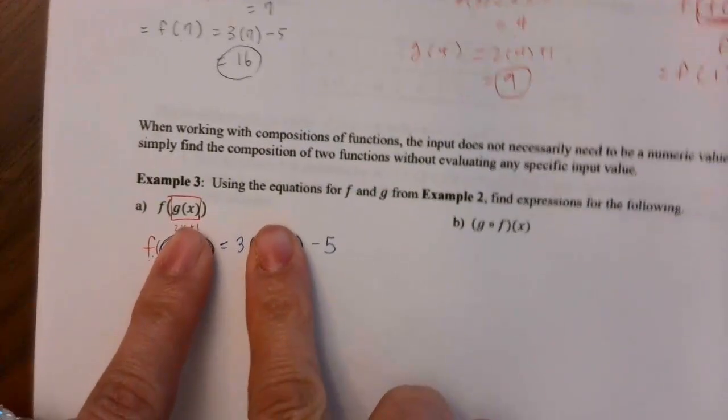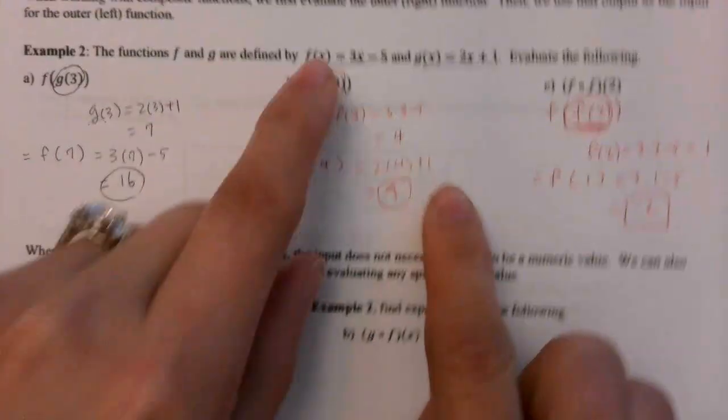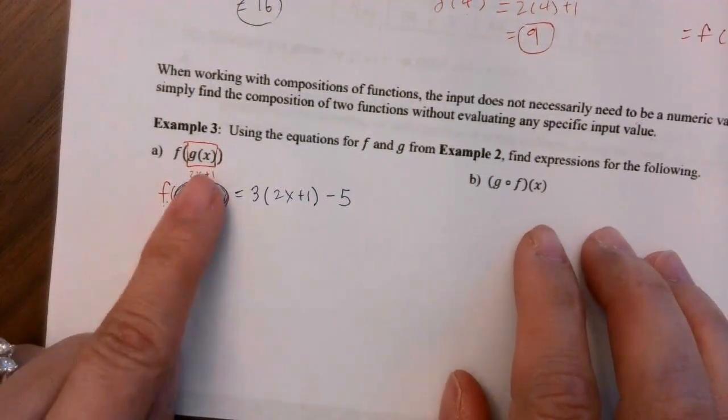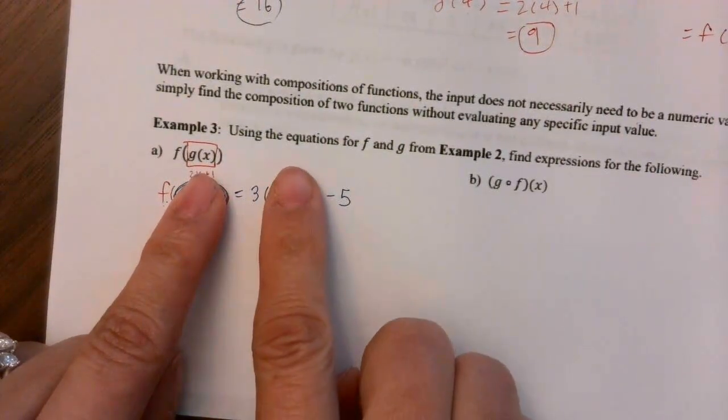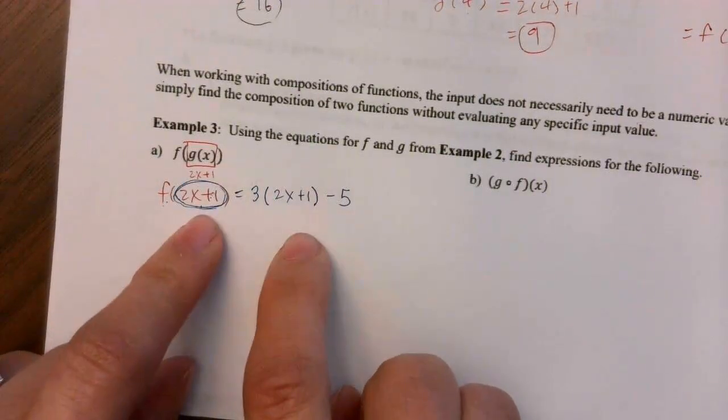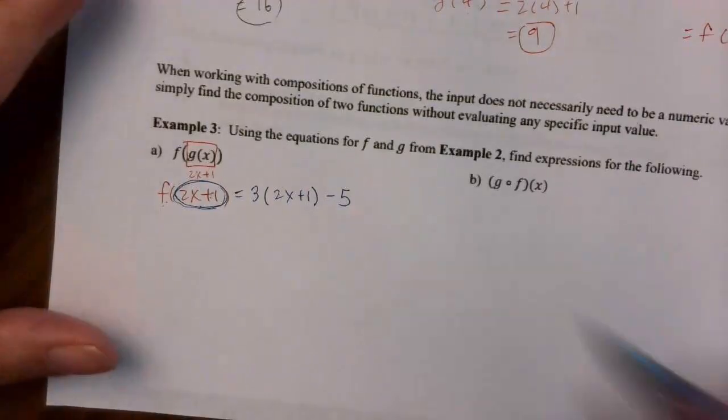Visually, f of x, f of input, is 3 times the input minus 5. So these are the same thing, except instead of x, I put the 2x plus 1 in. Now you just have to simplify it.